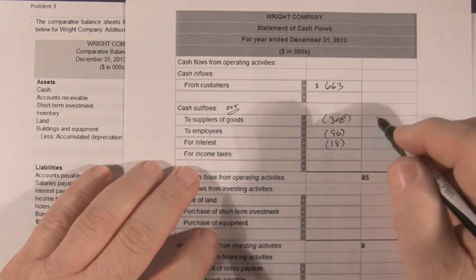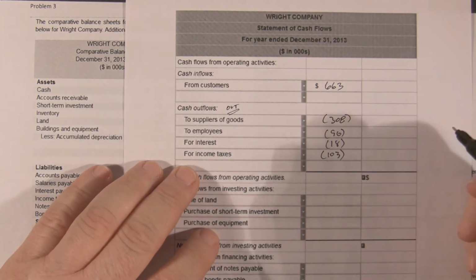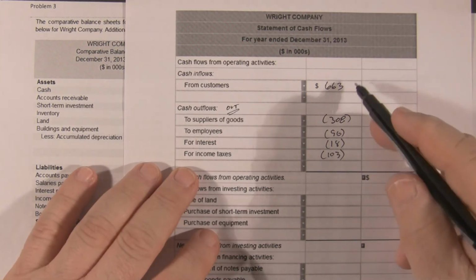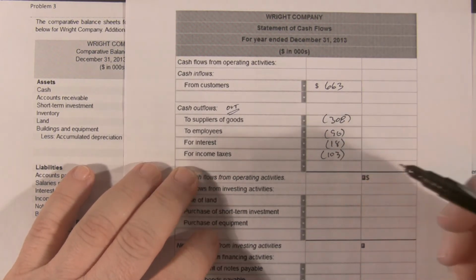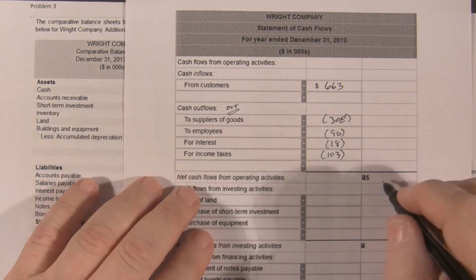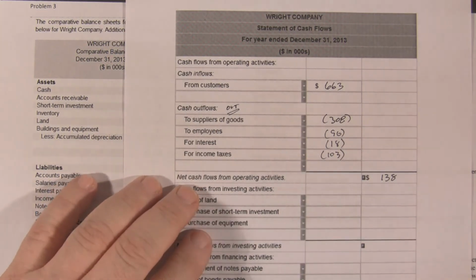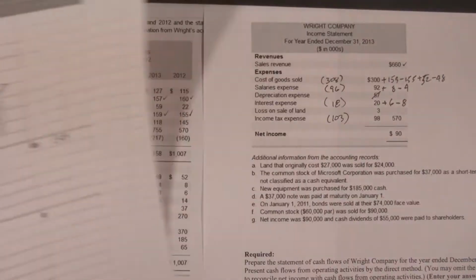And cash paid for income tax is 103. So we put that all together. We take the 663 minus 308 minus 96 minus 18 minus 103. Our total cash from operating activities, 138.